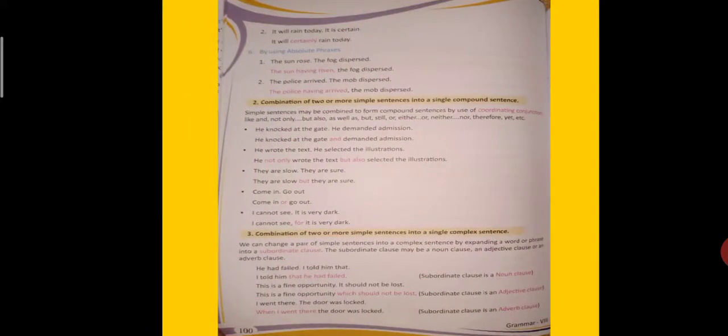Now here, the combination of two or more simple sentences into a single compound sentence. Here, you have to combine two or more simple sentences into a single compound sentence. Compound means two main clauses with a coordinating conjunction.